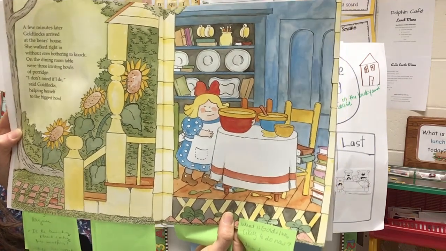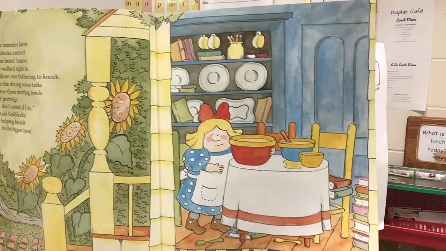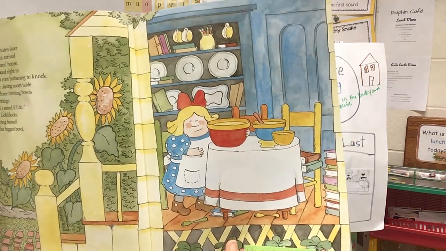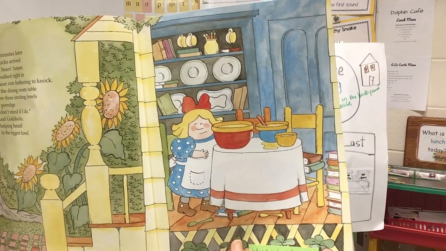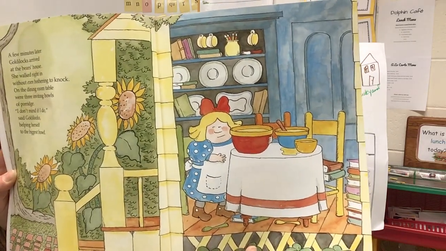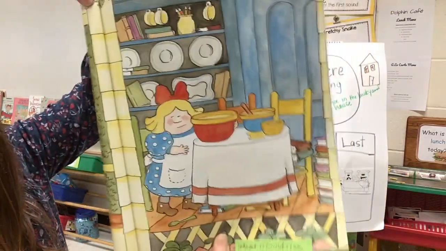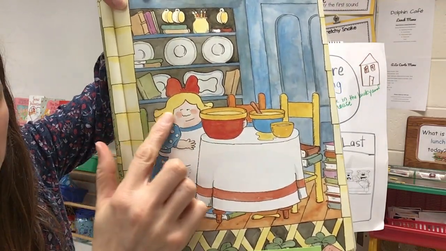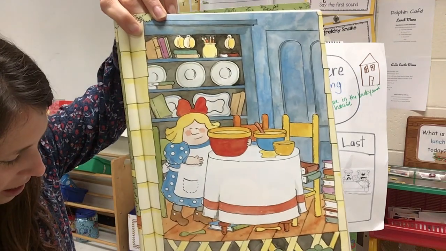Look closely at Goldilocks in this page. What is Goldilocks likely to do? What do you think she's going to do? Yeah, looks like she's going to eat that porridge. Look at her hand around the bowl. And it's like she's looking over her shoulder like, is anybody looking? I'm going to try it, right?